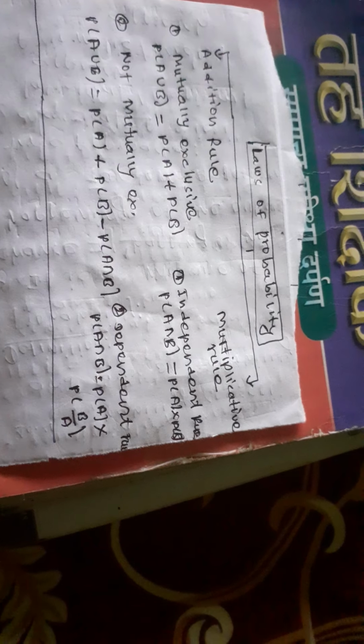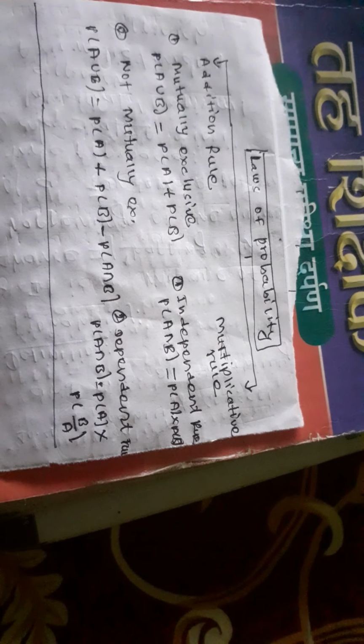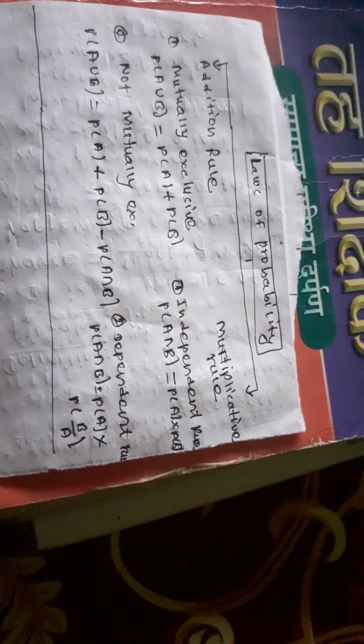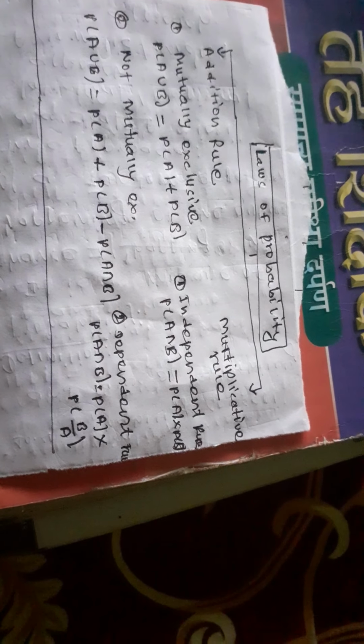And similarly, for dependent events, probability of A intersection B is equal to probability of A into probability of B by A. That is conditional.